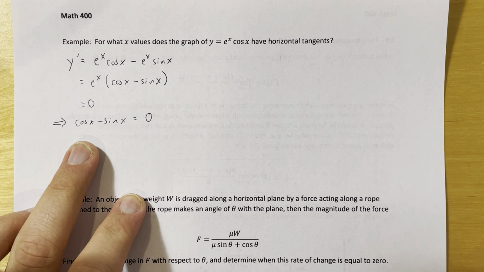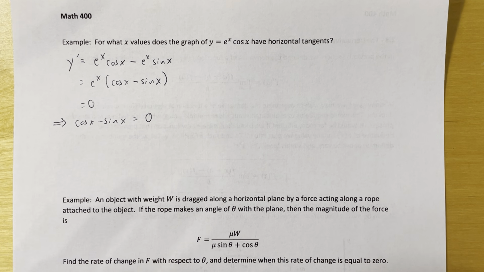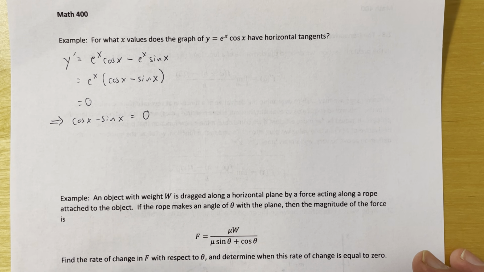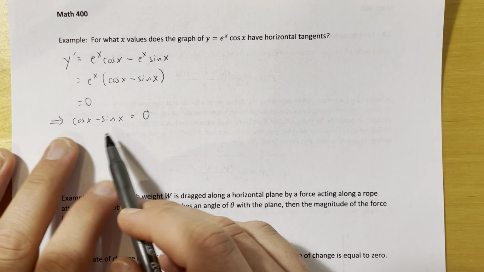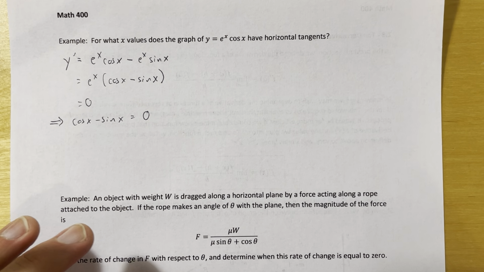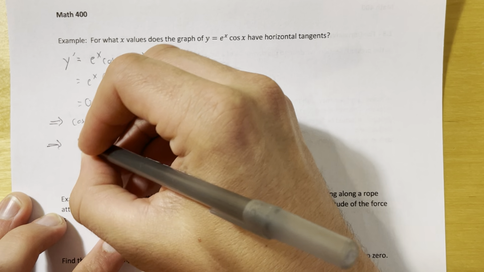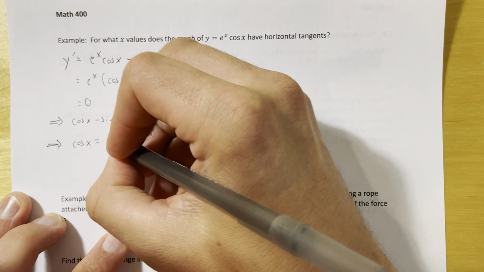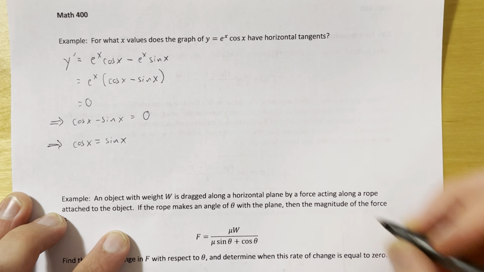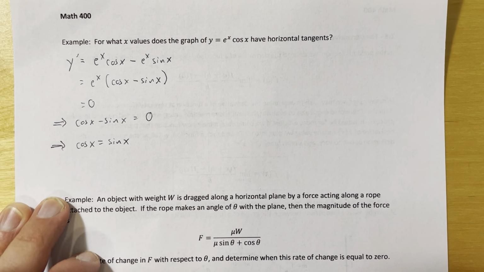Let's take a kind of unique approach. I could solve this using just algebra and working with trigonometric equations the way you learn in a trig class, but I'm going to do something a little bit more outside the box. This is the same thing as saying cosine of x equals sine of x.